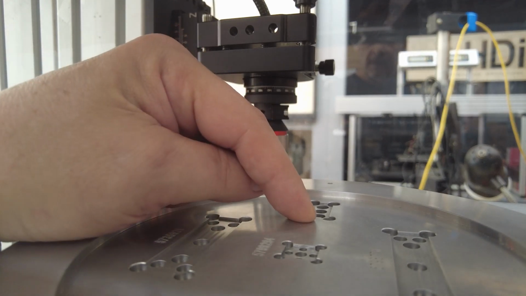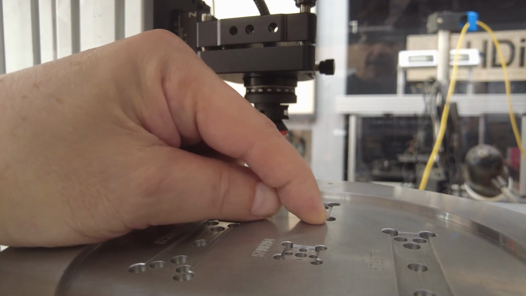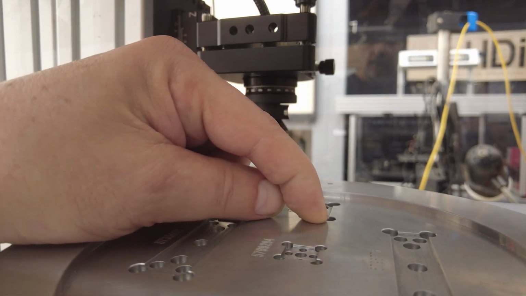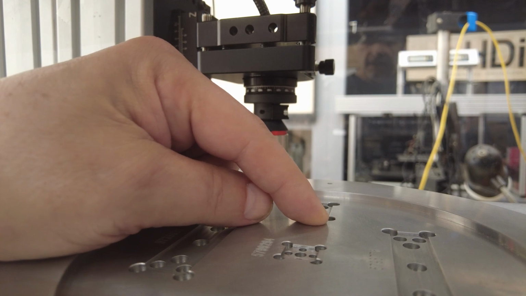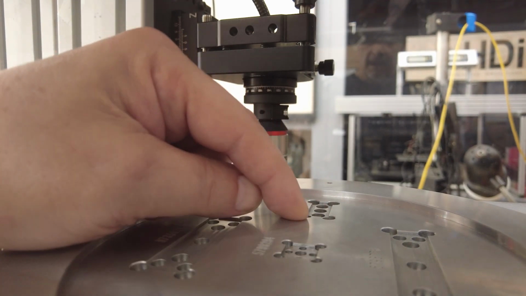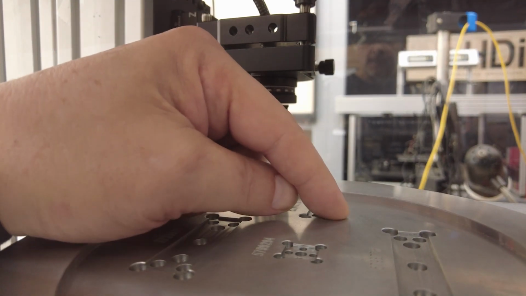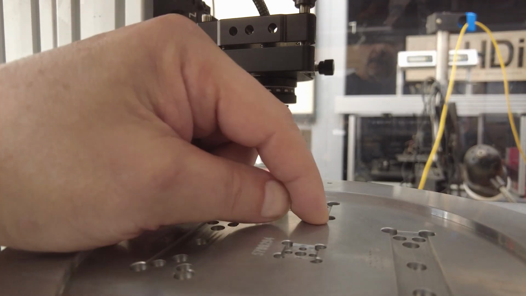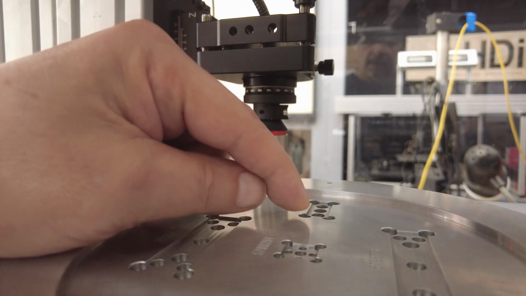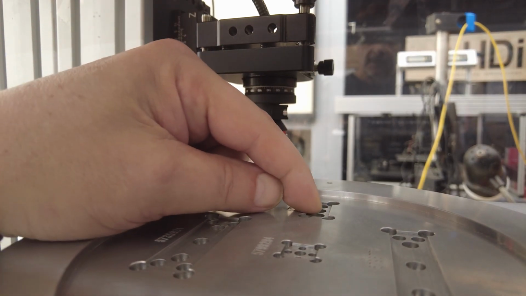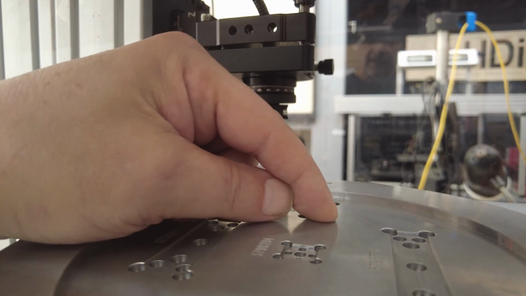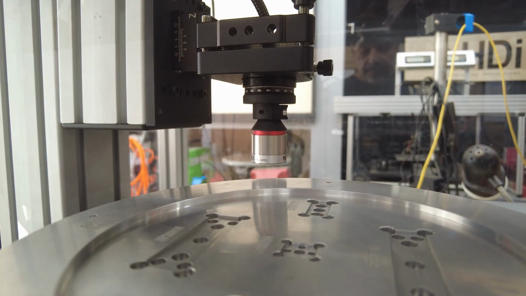Then it's going to move over here. On this one, we deliberately made the origin at the lower corner so that you can demonstrate that it can be anywhere on the part that you can set up your origin. So then it's going to go to the origin, then it's going to move to first inspection point, second, third, back to origin, and then to home.